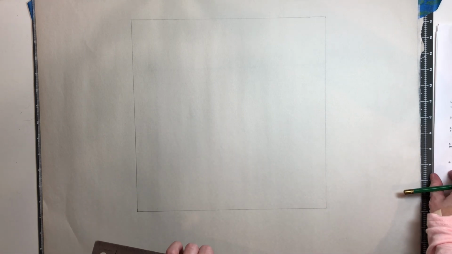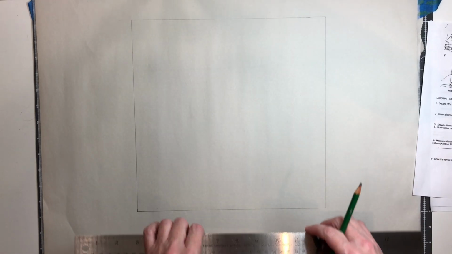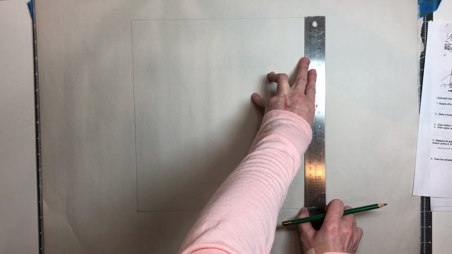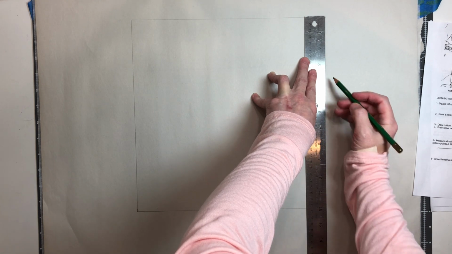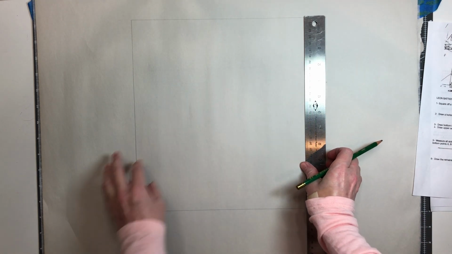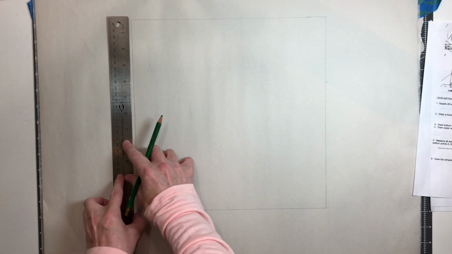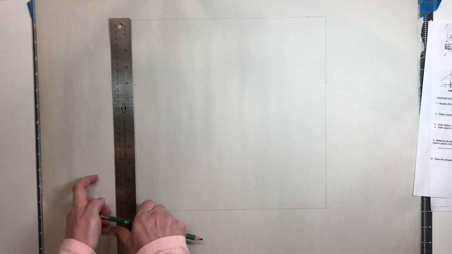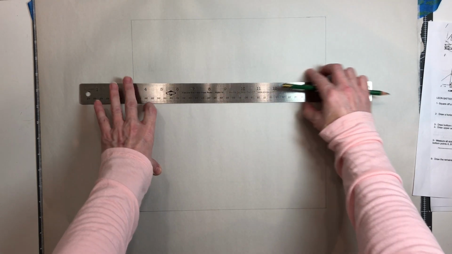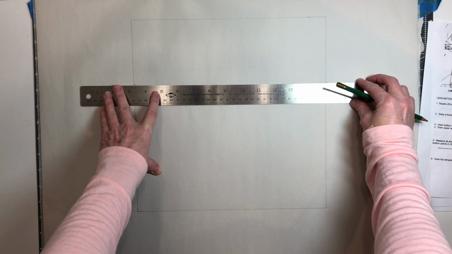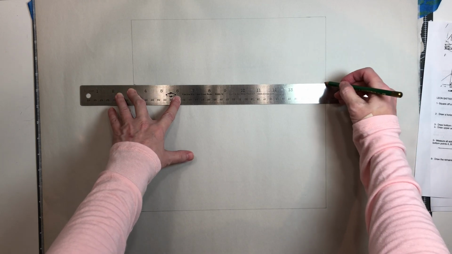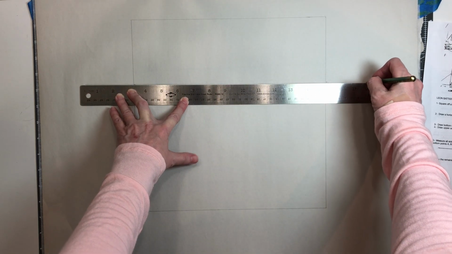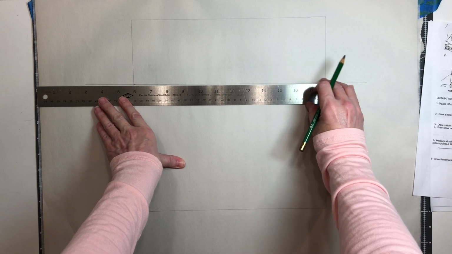Do your picture plane. Then step 2 is you're going to draw your horizon line 4 inches down. The horizon line is equivalent to the eye level of somebody in the room. I'm going to draw my horizon line all the way across.